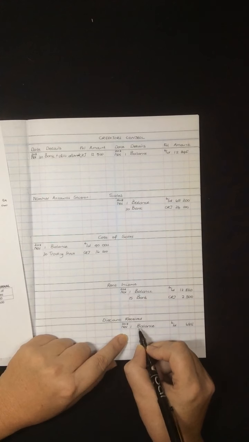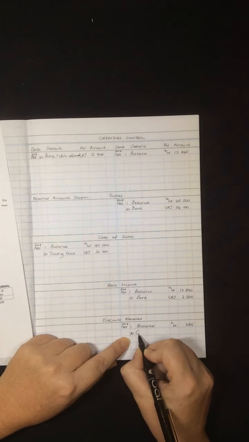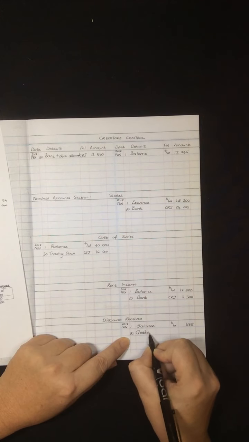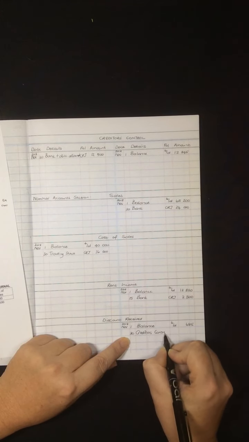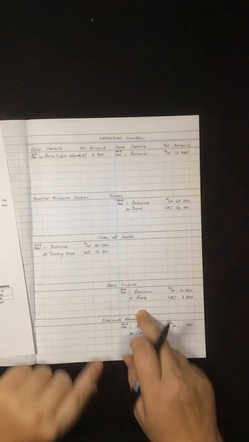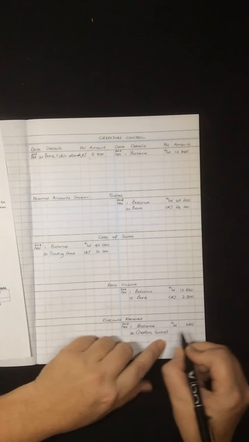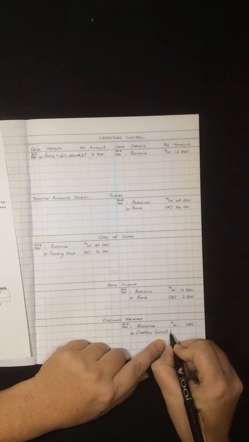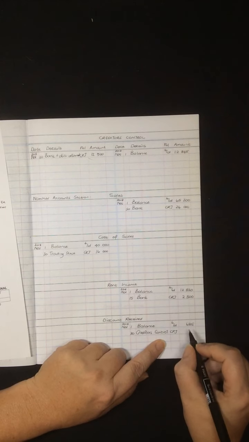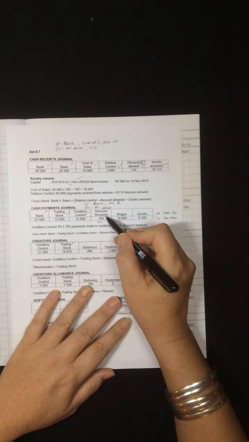So on the credit side, discount received on the 30th, and the contra entry in this case is creditors control, right? Because this amount, discount received, and the bank amount together make up this amount in the creditors control. The transaction was entered into the CPJ, and the amount is 750 Rand. Okay, I'm done with that one.